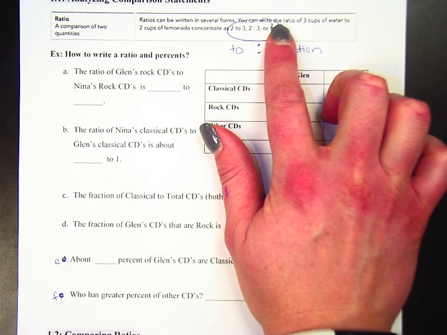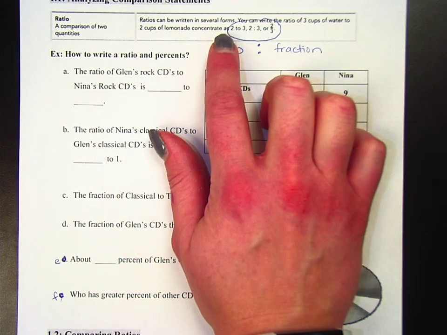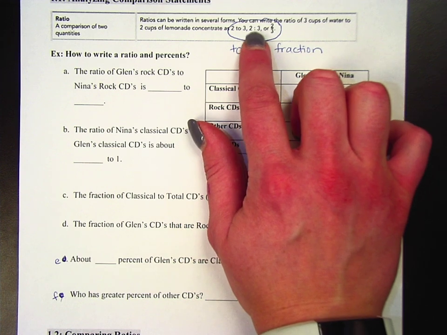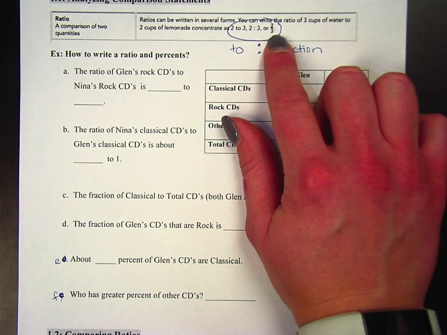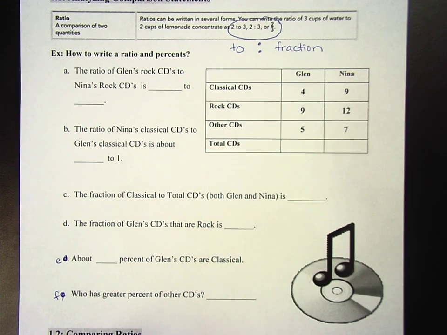So I could write the ratio of 3 cups of water to 2 cups of lemonade concentrate as 2 to 3, with the word "to", 2 colon 3, or I can write it as a fraction. You can circle that or write it out, but all 3 of those forms mean the exact same thing. Down here we're going to find 6 different ratios. I'm going to use different colors so you can see where they're coming from, but feel free to just write it with your pencil.